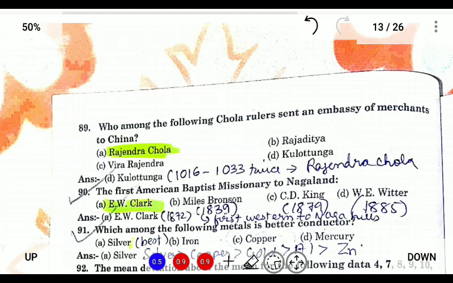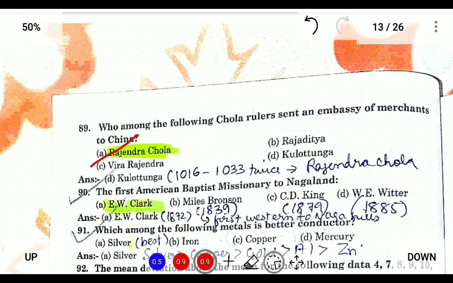Who among the following Chola rulers sent an embassy of merchants to China? So Rajendra Chola was the one who sent an embassy to China, and he sent in 1016 and 1033 twice. Raja Raja and Rajendra Chola were among the most important rulers of the Chola dynasty.